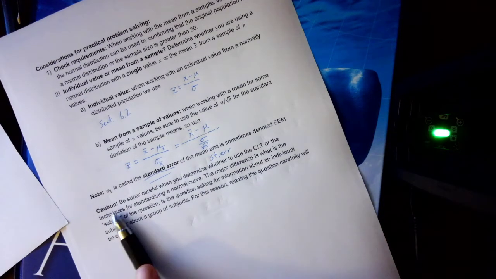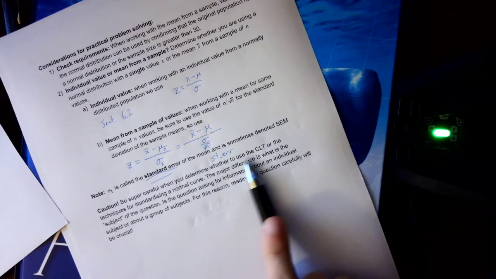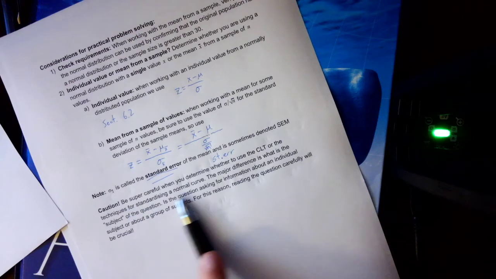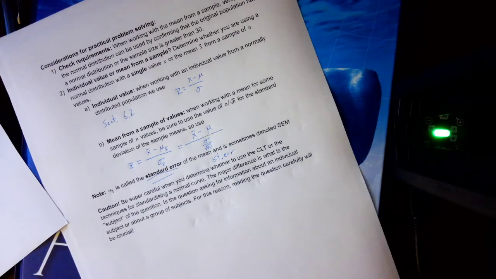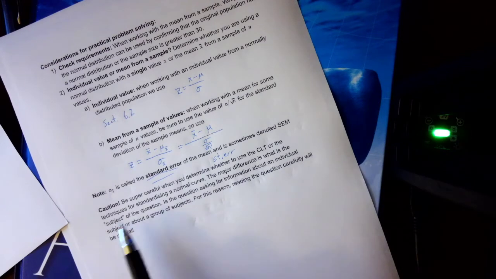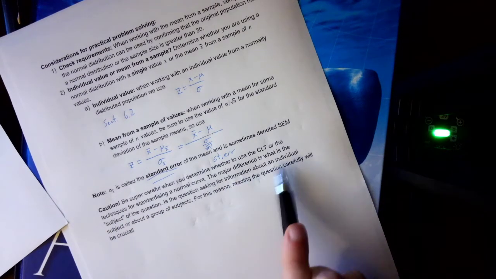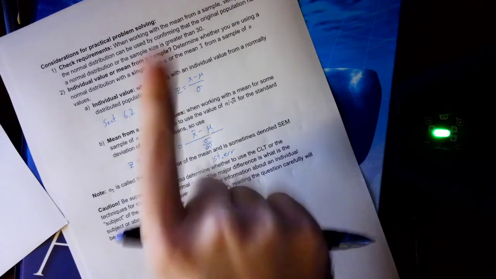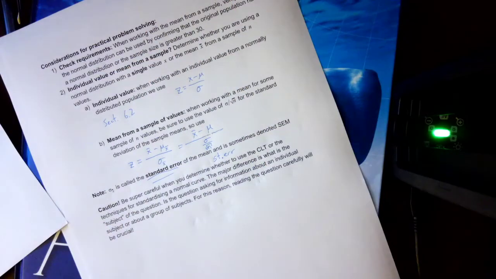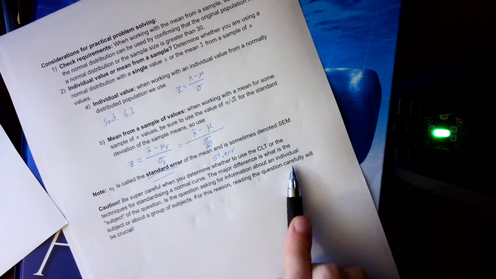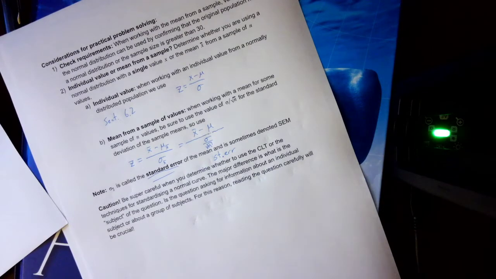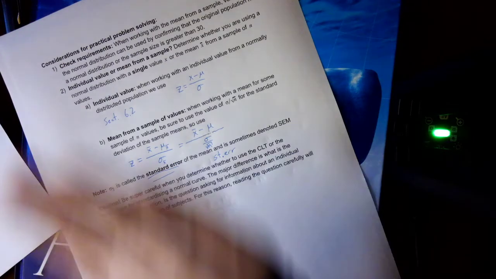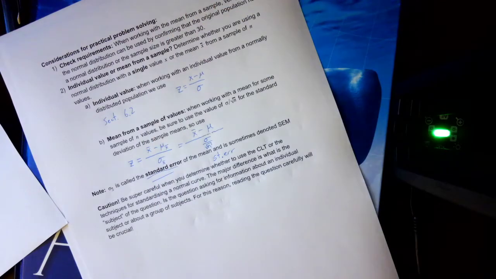Now, caution. Be super careful when you determine whether to use the central limit theorem or the techniques for standardizing a normal curve from the previous section. The major difference is what is the subject of the question. Is the question asking for information about an individual subject or about a group of subjects? That's the key. Are you talking about one data point or a whole group of data points? For this reason, reading carefully will be super crucial because these questions are going to be worded extremely similarly to questions we've already seen. There's just going to be a slight flip to them. And we'll see that on this next page.